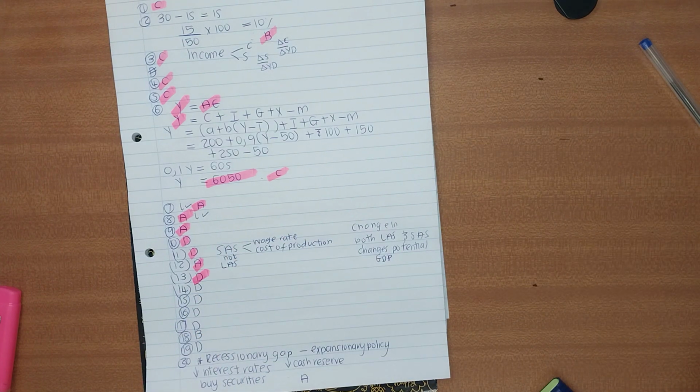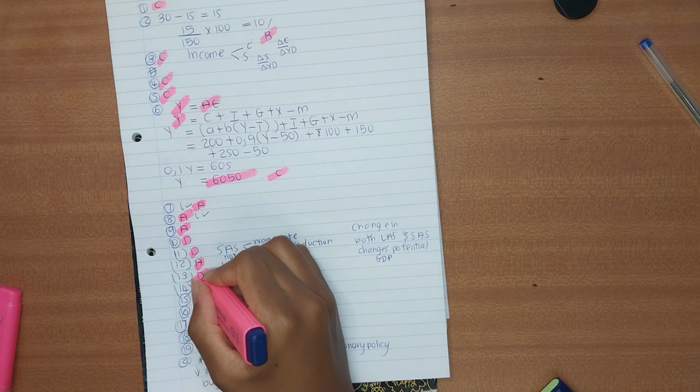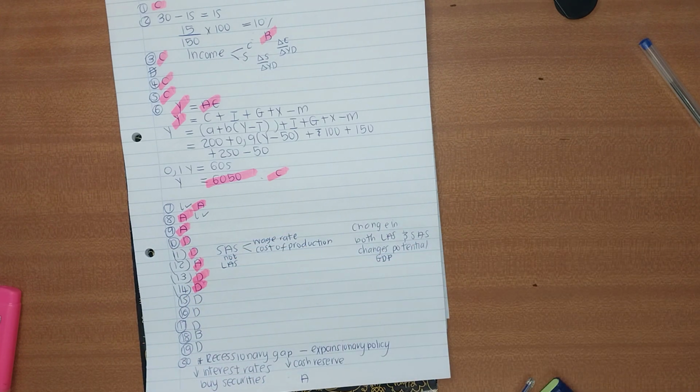Number 14 says government policies that stimulate or depress the economy as a result of a deliberate policy change are called discretionary stabilizers. So the answer would be D. So we only have two types of fiscal policies. We have automatic stabilizers and we have discretionary stabilizers.